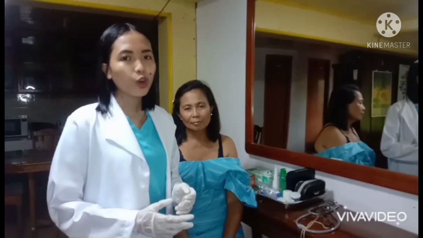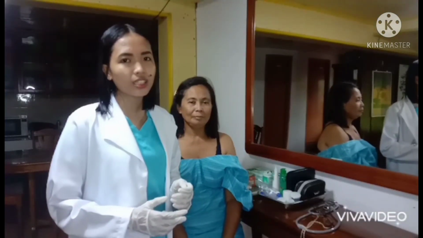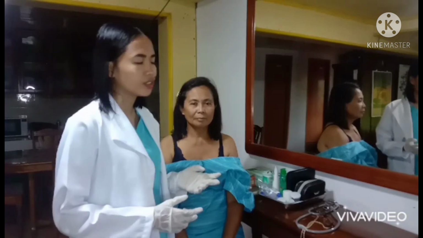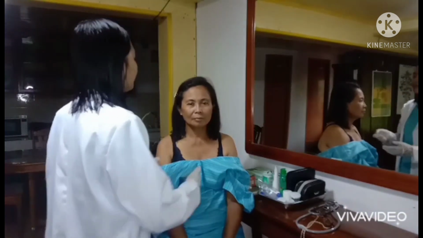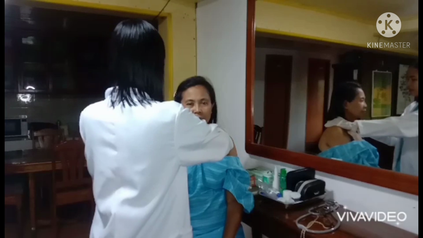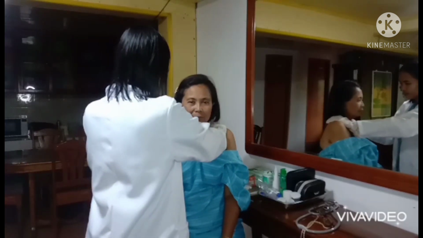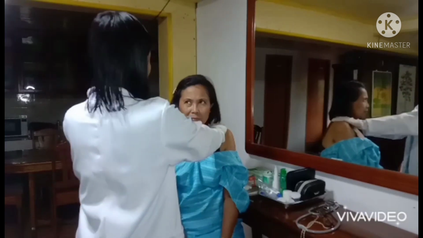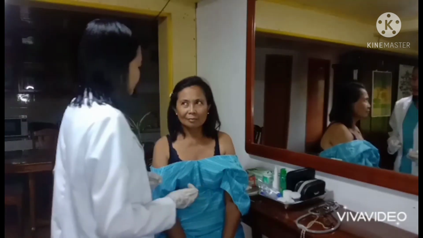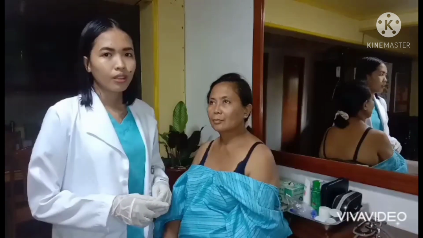Now, we are going to assess the spinal accessory nerve of the patient. We should instruct the patient to sit up straight and put her shoulders to her back. And we are going to apply resistance to the patient's shoulder as she shrugs them.